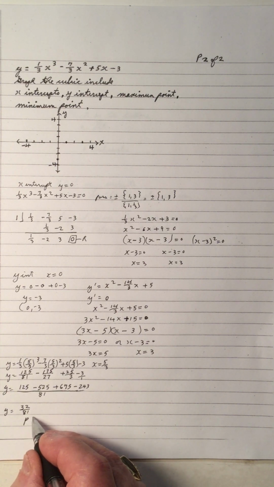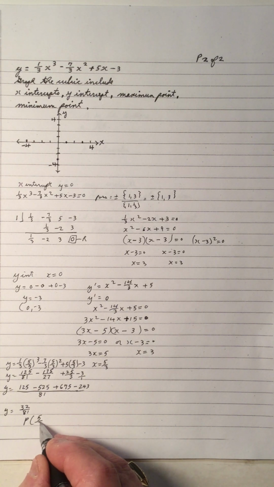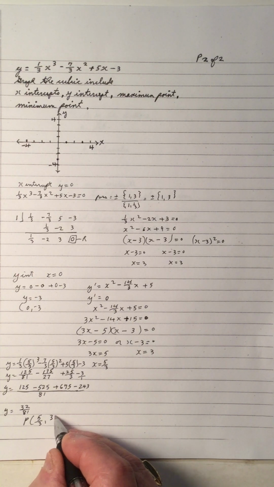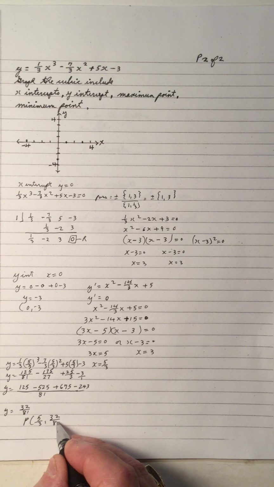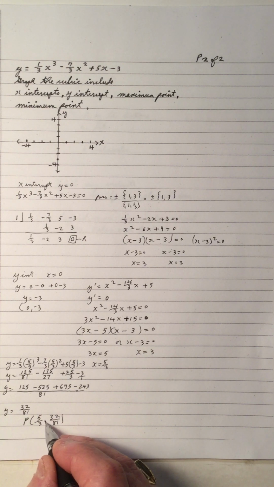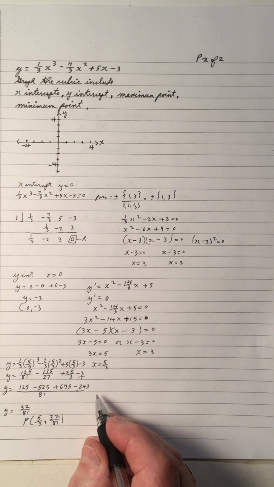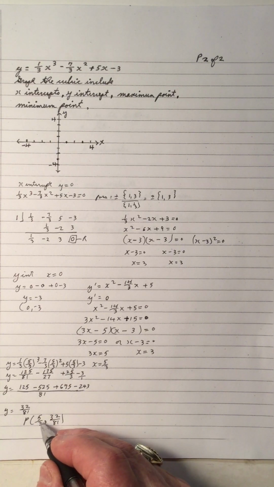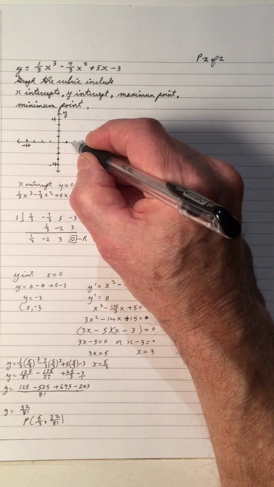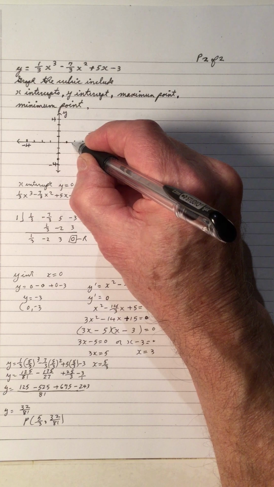So this point is 5 over 3 and 32 over 81, which is less than 1, obviously. This point, 5 over 3, is almost 1 2/3, about here.